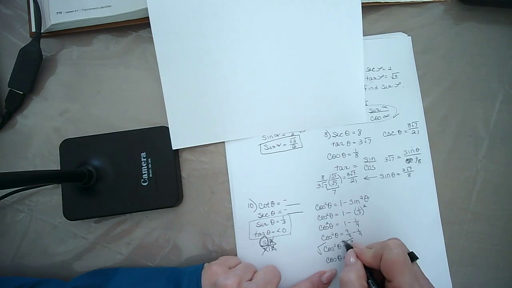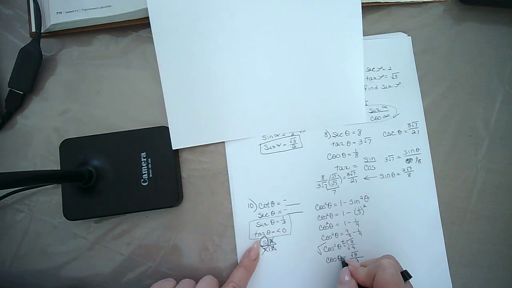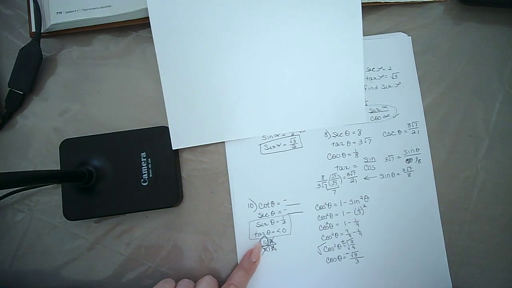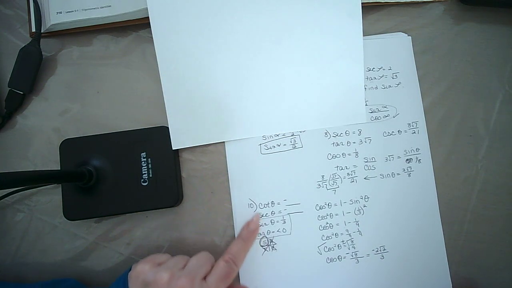Now, when we do this, it's plus or minus. I know I'm in quadrant 2, so I know this answer has to be negative. So since this is negative, it's radical 8 over 3, or if you want to simplify it now, guys, radical 8 is 2 radical 2, because this is 4 times 2, and the square root of 4 is 2. So that's the cosine. So right off the bat, I have the secant.